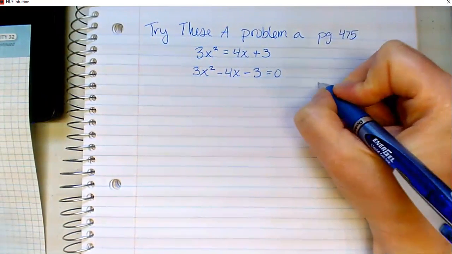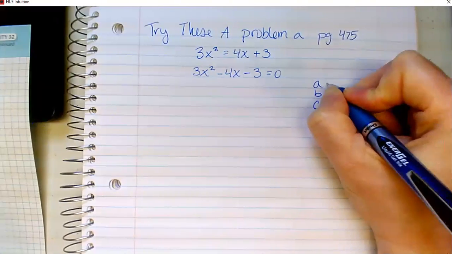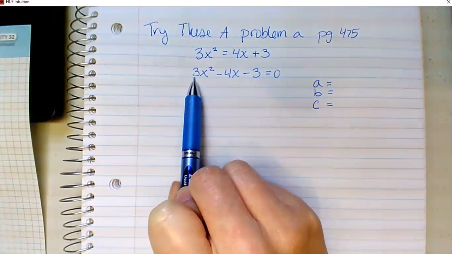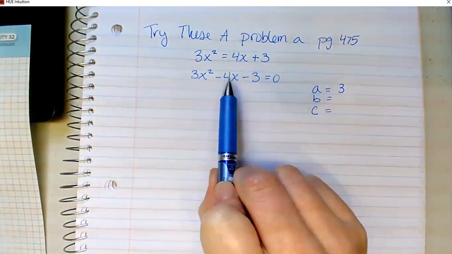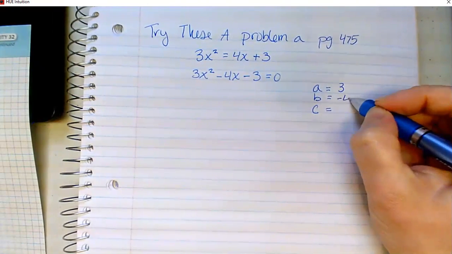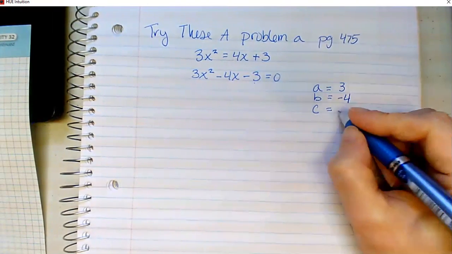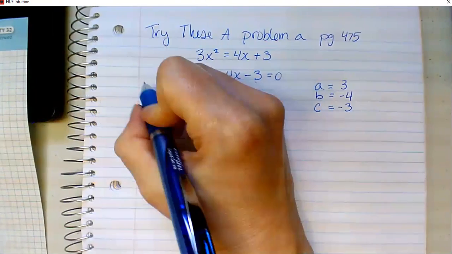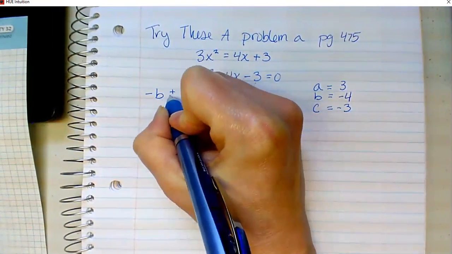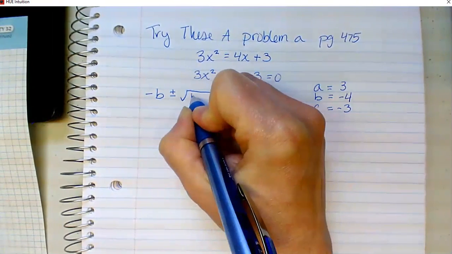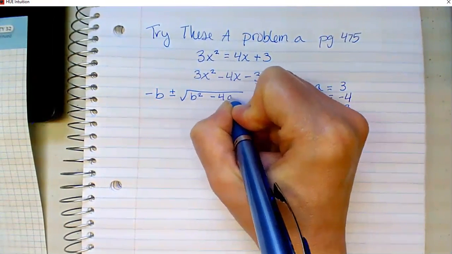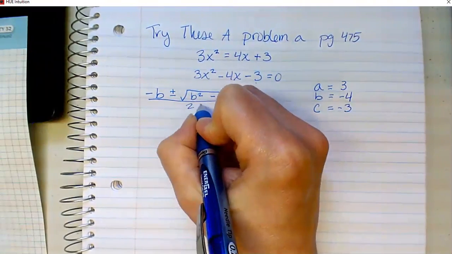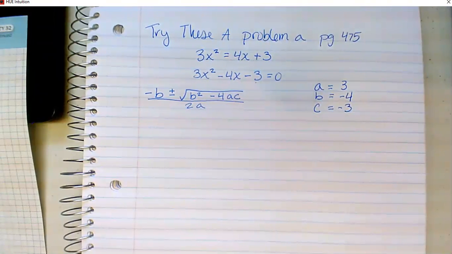The next thing you want to do is write down A, B, and C. If your quadratic is in standard form, A is the coefficient of x squared, so it's 3. B is the coefficient of x, negative 4. And C is your constant term, which is negative 3. So we have A, B, and C. The next thing we need to do is write down the quadratic formula: negative B plus or minus the square root of B squared minus 4AC, divided by 2A.